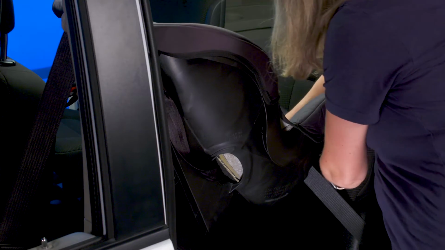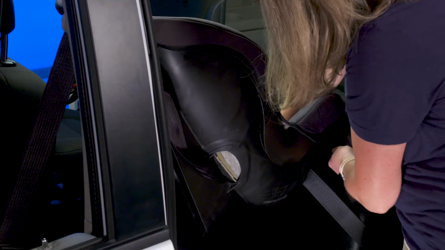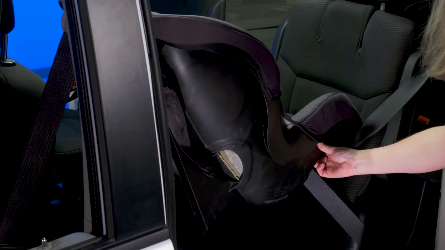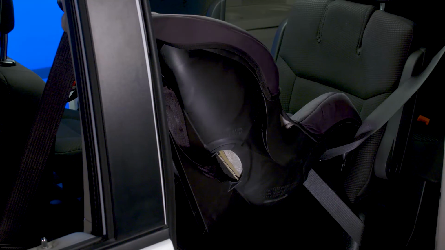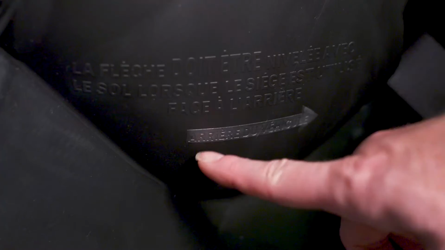To secure the seat, apply pressure down towards the vehicle seat and pull any remaining slack. Make sure the seat does not move more than 1 inch from side to side or forward at the belt path. Check the angle once more to verify it is correct.